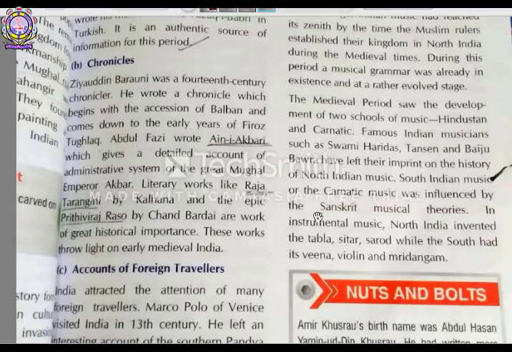Chand Bardai. What is the meaning of epic? E-P-I-C, epic. Epic means epos, E-P-O-S, which means Mahakavya. Who wrote Prithviraj Raso? Chand Bardai. These works throw light on early medieval India. All these sources give us knowledge about medieval India.